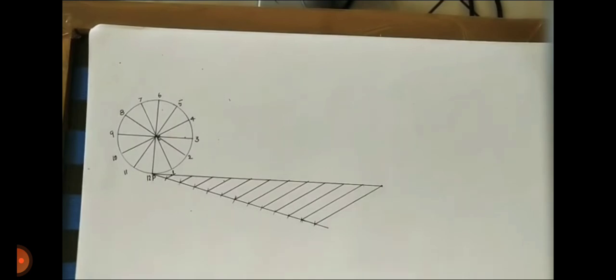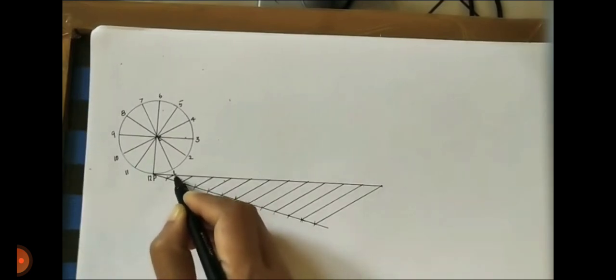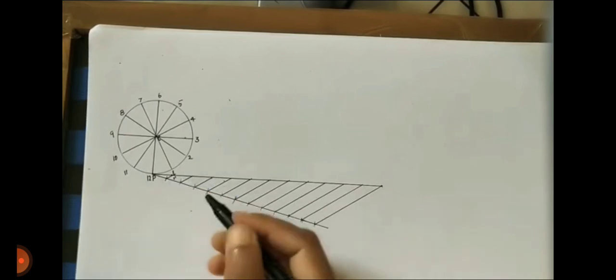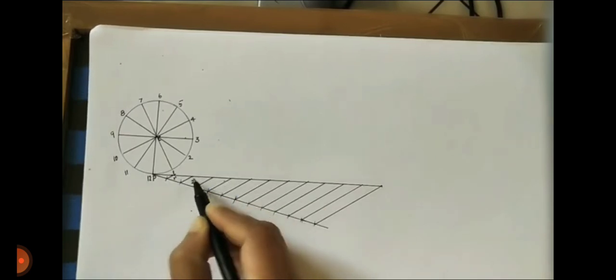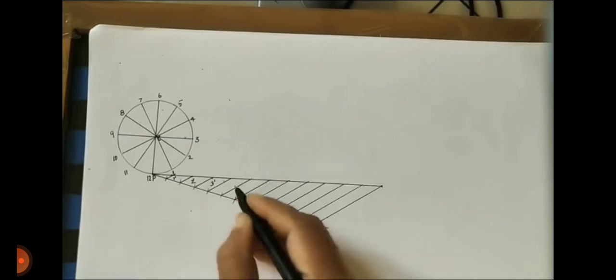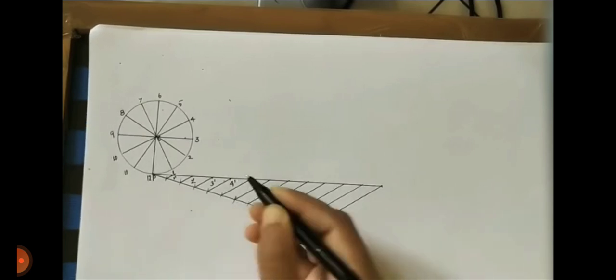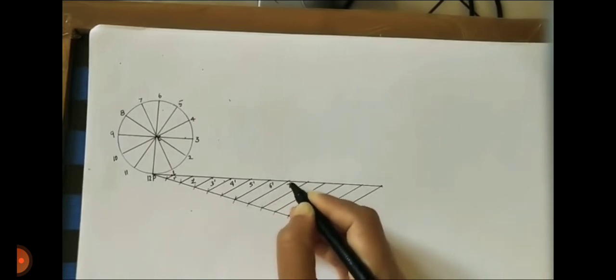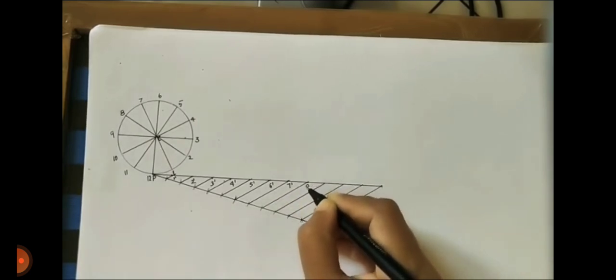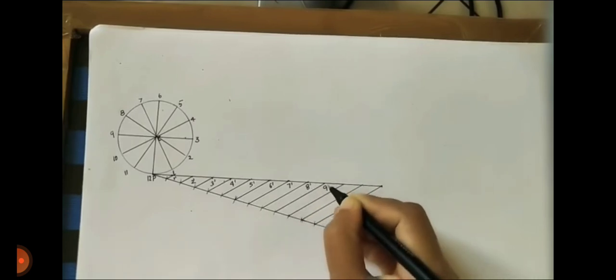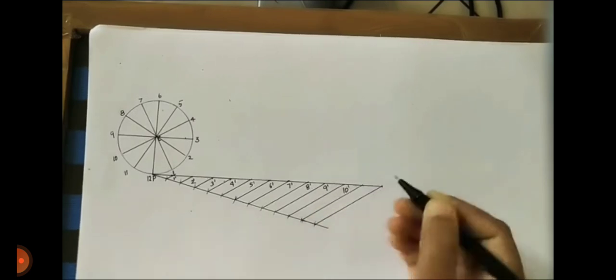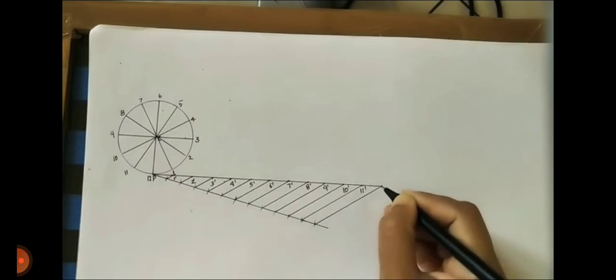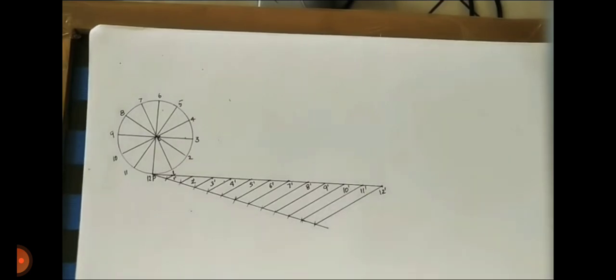So name them 1 dash, 2 dash, 3 dash, 4 dash, 5 dash, 6 dash, 7 dash, 8 dash, 9 dash, 10 dash, 11 dash, and the last is 12 dash. So in this way we divided the baseline into 12 parts.